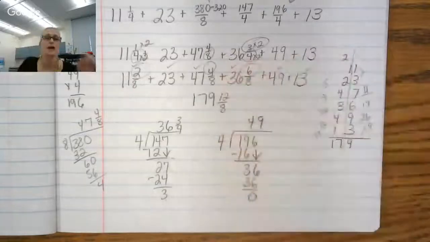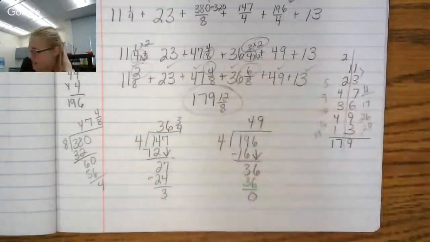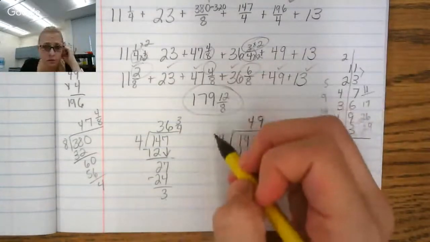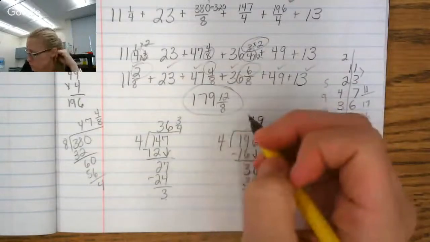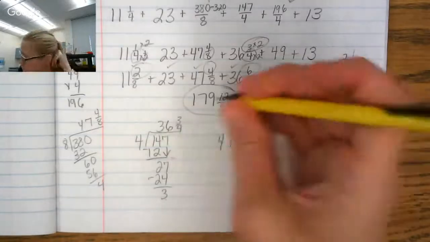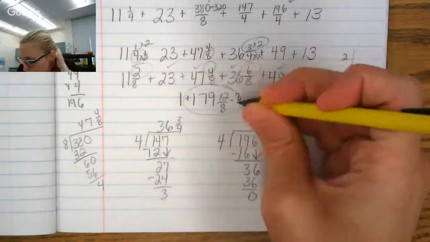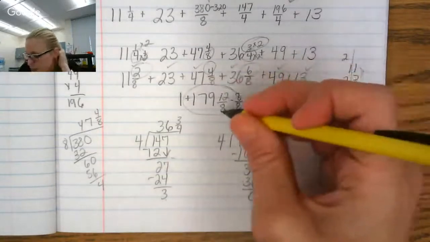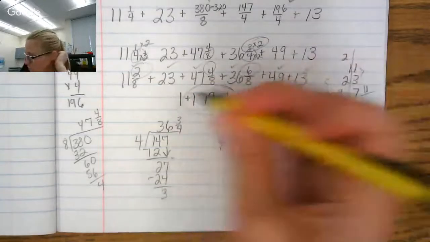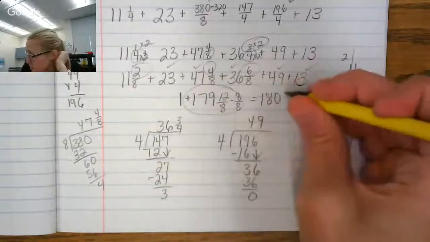Whew, that's a lot. So I'm here, which means I'm almost done, but there's one last thing that we have to recognize, which is that this is a fraction greater than 1, which means I can regroup it into another whole. How many times can 8 go into 12? Right, 8 can only go into 12 one time, so I'm just adding one more whole, and I'm subtracting 8 eighths, because 8 times 1 means I'm getting rid of 8, which would now bring my total to 179 plus 1 more is 180, and then 12 minus 8 is 4 eighths.